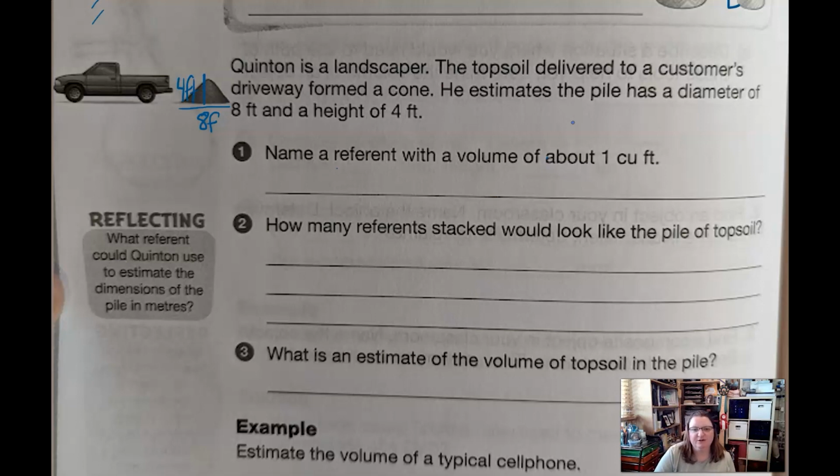Name a referent. You've seen referents a fair bit now, but remember, a referent is something you use when you don't have an actual way to measure. So what's something that would have a volume of about 1 cubic foot? 1 cubic foot is 1 foot cubed. That just means it's 1 foot wide, 1 foot deep, and 1 foot high. So it's going to be 1 foot by 1 foot by 1 foot. That's going to be a box. So what's something you might have on hand that would be about a foot in each direction?